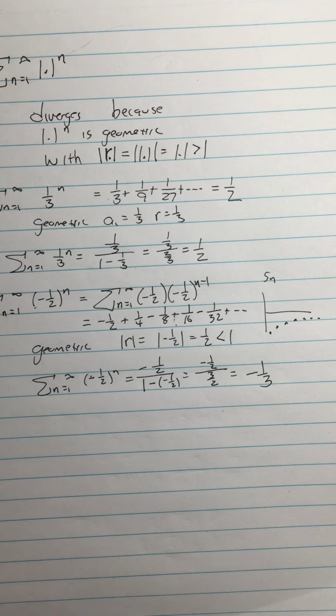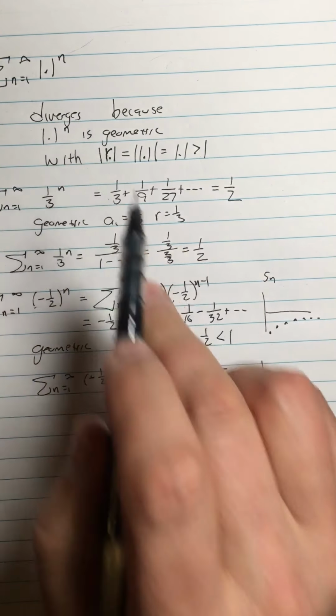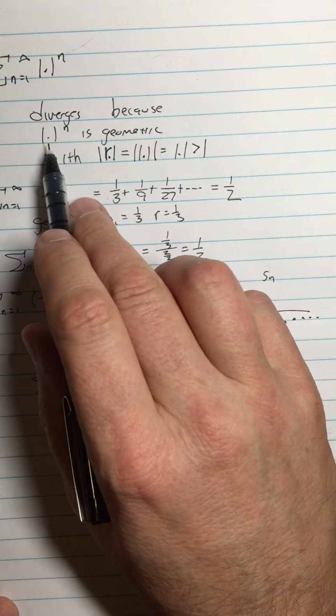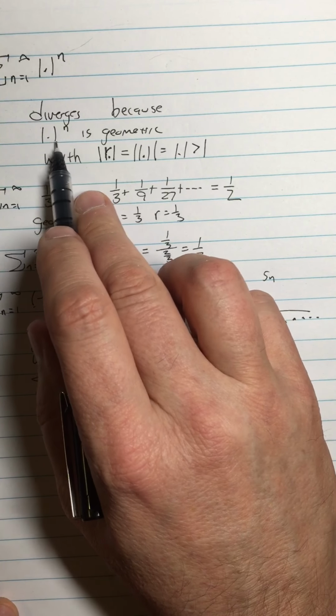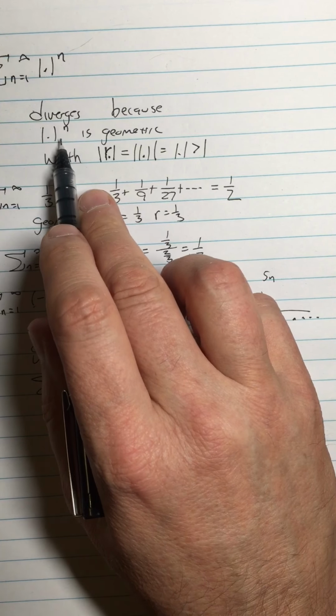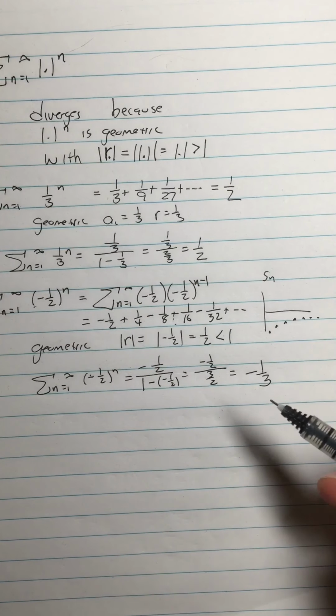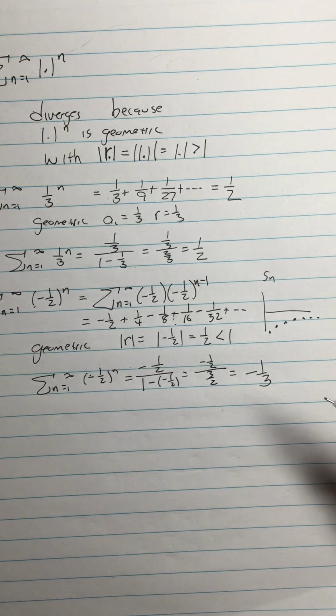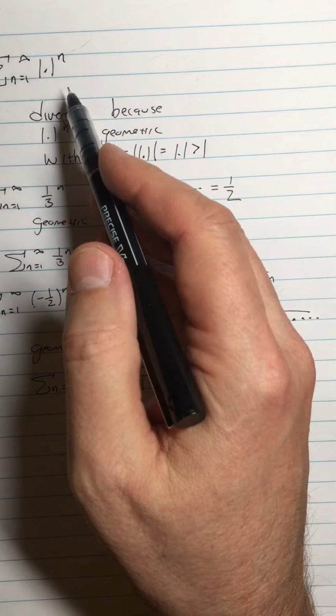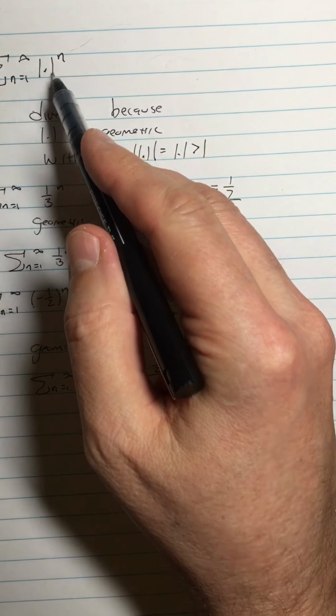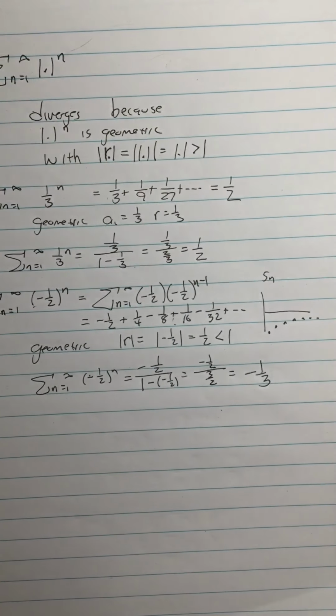So here's something that we really can see from this one clearly. When I have a geometric series with 1.1, I'm going to have 1.1 and then 1.21 and then 1.331 and then, excuse the Pascal's triangle, 1.4641 or something. The values of the sequence keep increasing.